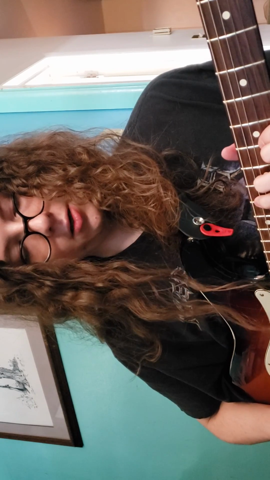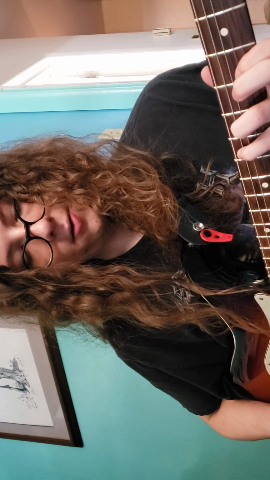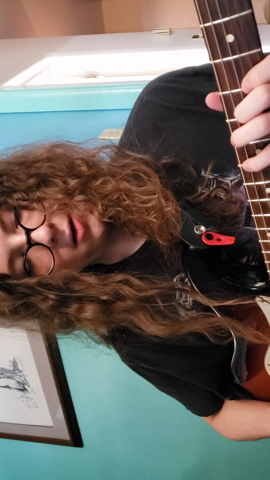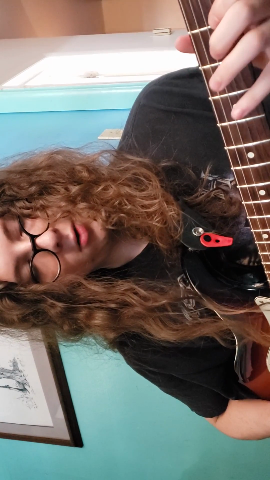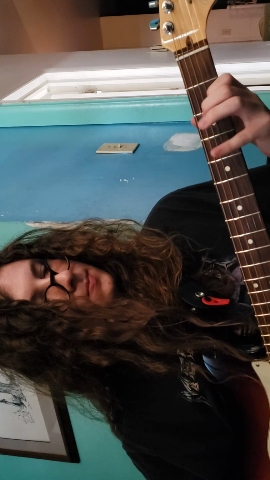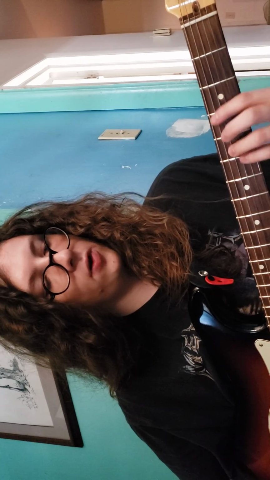So if we just have this A chord right here, we're playing A, C, E. Then G, F, and this is our D chord: D, F, A. And it's only a chord when you're playing all three notes together. You could have a power chord, which is also three notes.